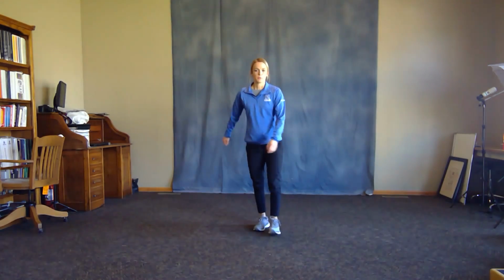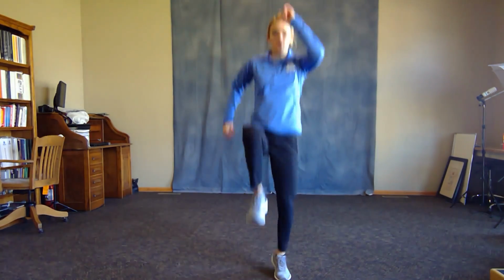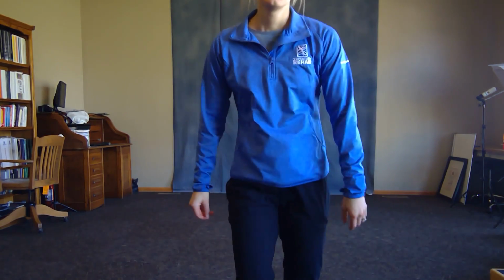And then another one would be a high jump. So this one you're going more for height. So going up, landing on the same leg, going up, so on and so forth.